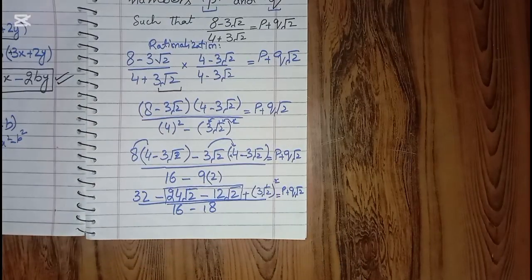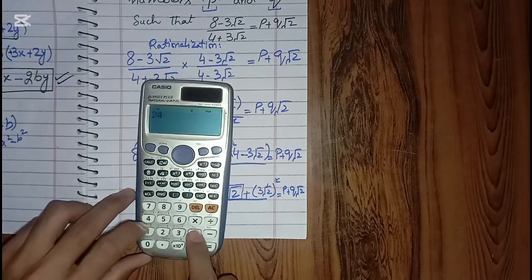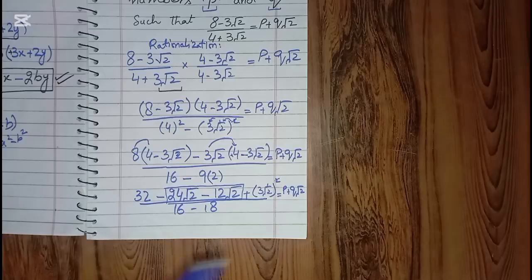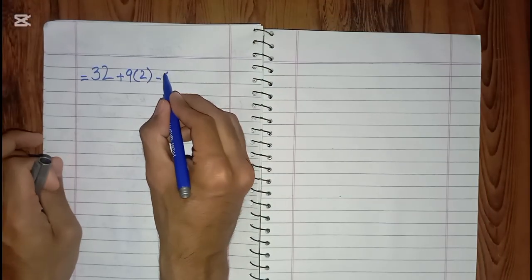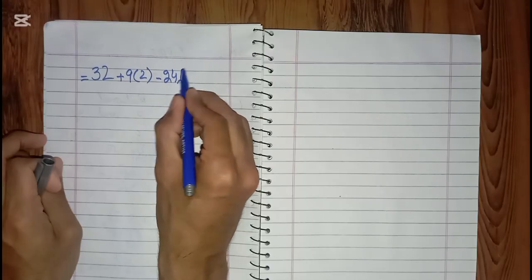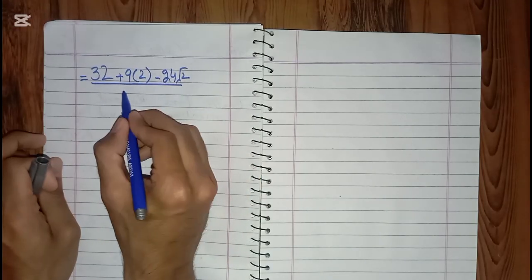Now which operation can we apply there? You see there, this sign is minus and this sign is minus also. If we want to apply an operation on it, if both terms are with minus, then these both terms can be added. If we add 24 with 12, you get 36, but the sign remains the same, so you write 24 square root 2, and in the denominator your answer will be minus 2.